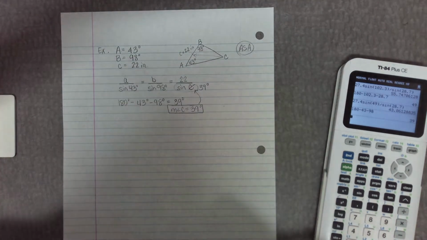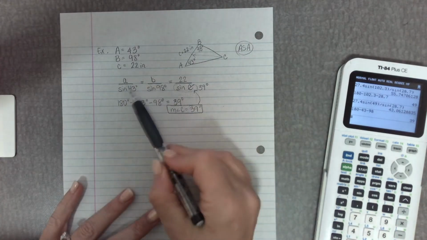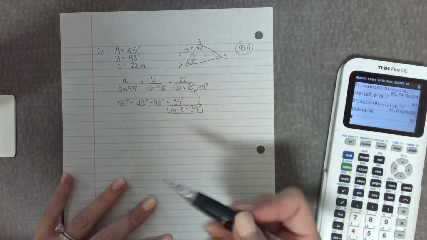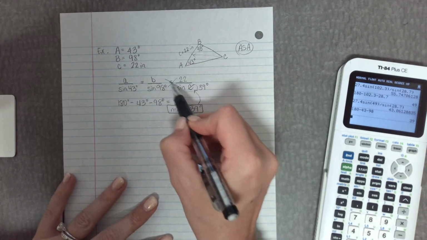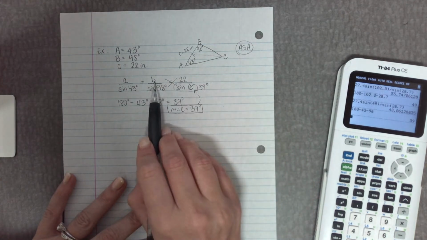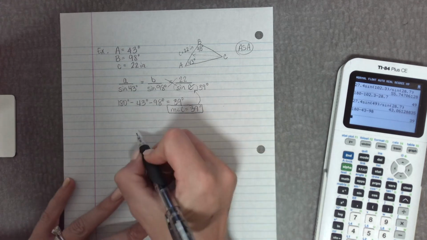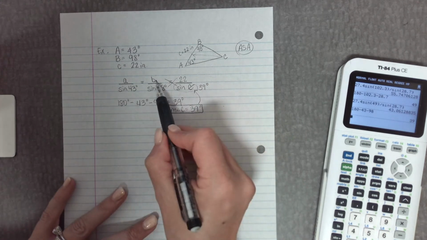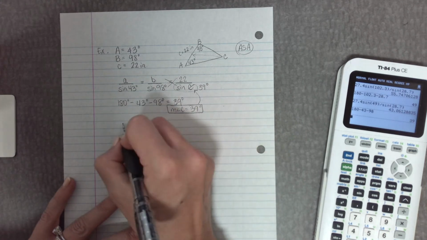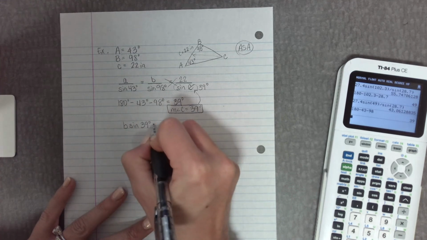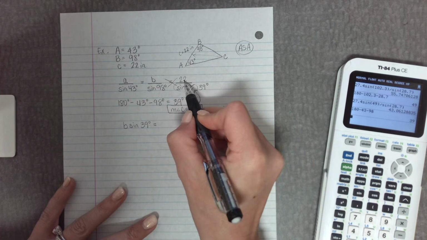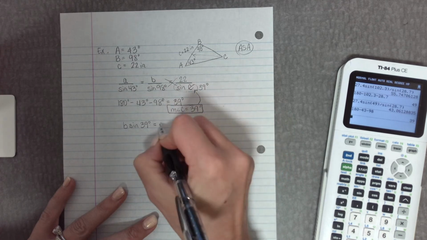And from here, it doesn't matter which one you find first, whether you find A or B first. It doesn't really matter. So I'm going to go ahead and cross multiply these two right here that are next to each other and find side B. So if I do that, it's going to be B times sine 39 degrees equals 22 times sine 98.